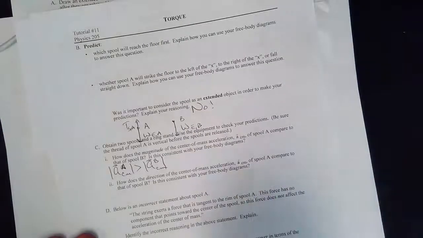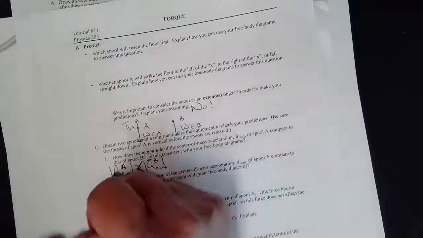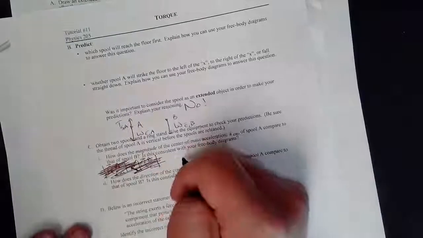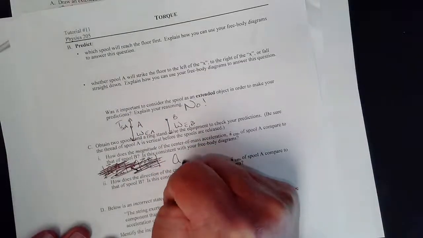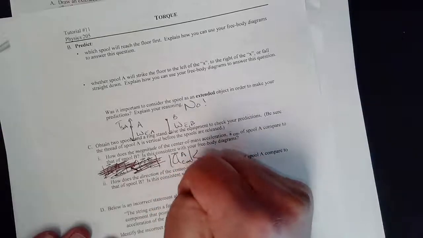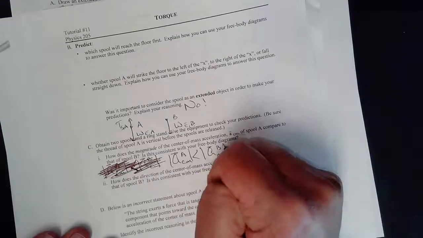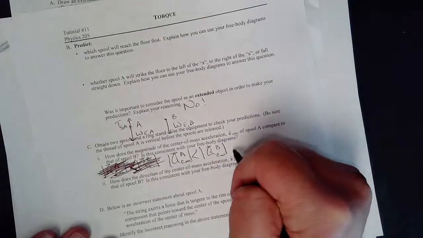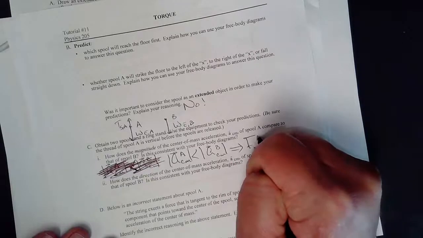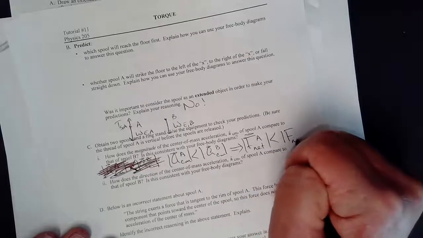Okay, so let's pretend that I just didn't have that senior moment. The acceleration of the center of mass of A is going to be smaller than the acceleration of the center of mass in case B. That's because the net force on A is smaller than the net force on B. Okay, I'm going to make up some numbers here.